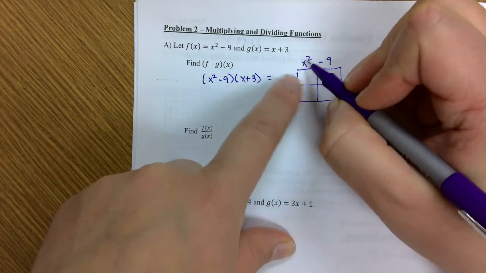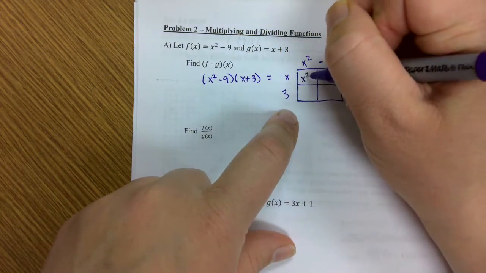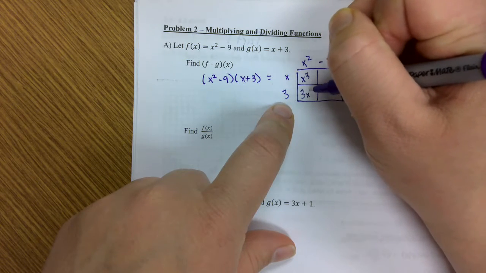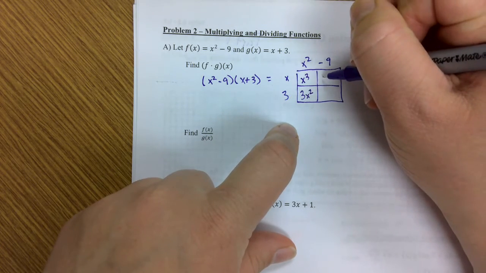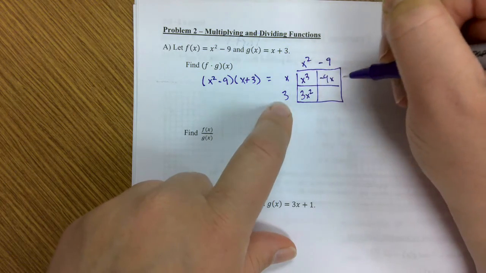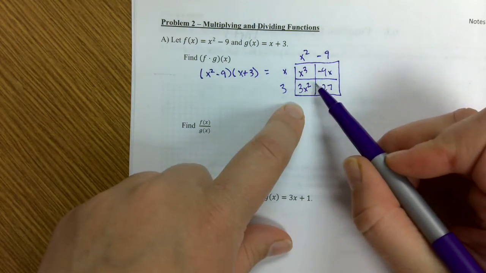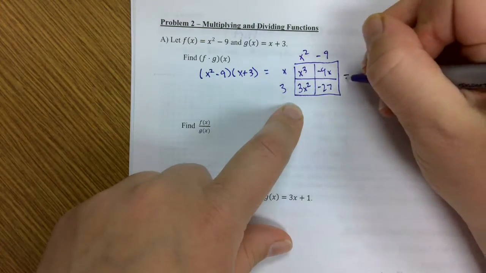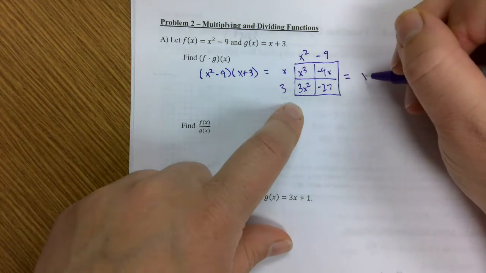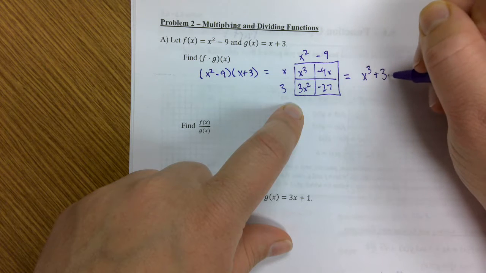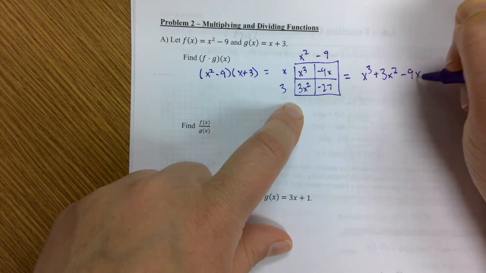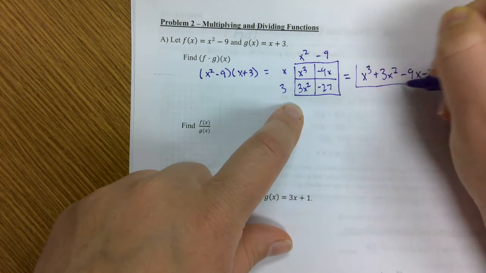So I multiply to get inside the box, x times x squared, x cubed, x squared times 3, 3x squared, x times negative 9, negative 9x, and 3 times negative 9, negative 27. Once you're in the box, or once you distribute with your rainbow, you want to see if there's anything that you can combine. In this case, we don't have anything that we can combine, so this right here is my final answer.